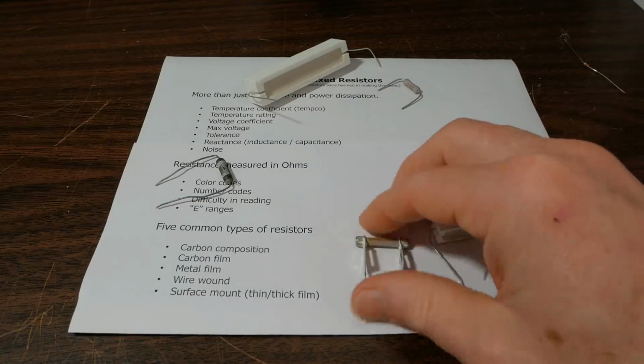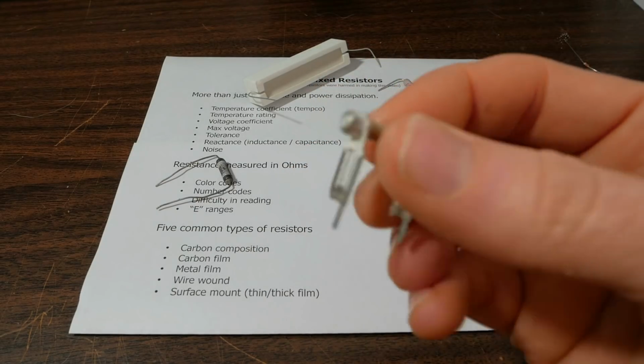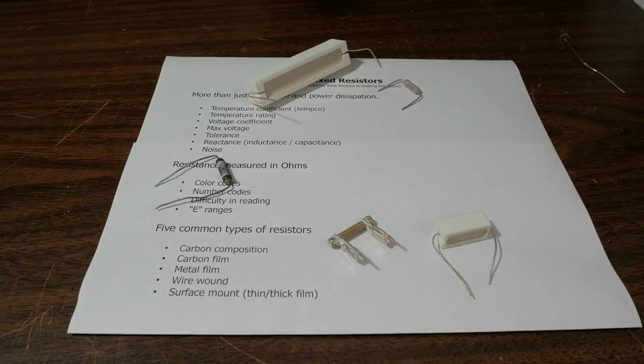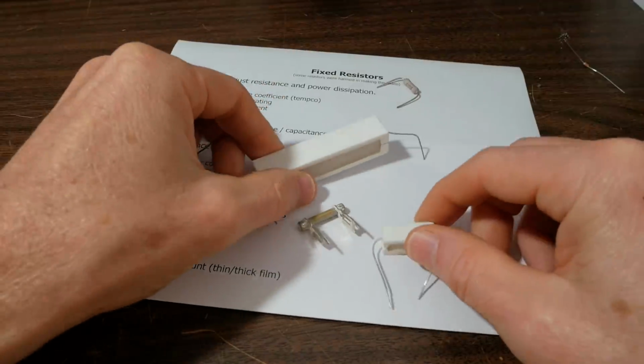They don't really have an issue with noise or drift because they're using a metal wire. It tends to be low in noise, and they're not going to drift. Because of the fine wire they use, they tend not to be very high values. I don't know what the limit is, but you rarely see them at very high values. But of course, they're used where you need to dissipate a lot of power.